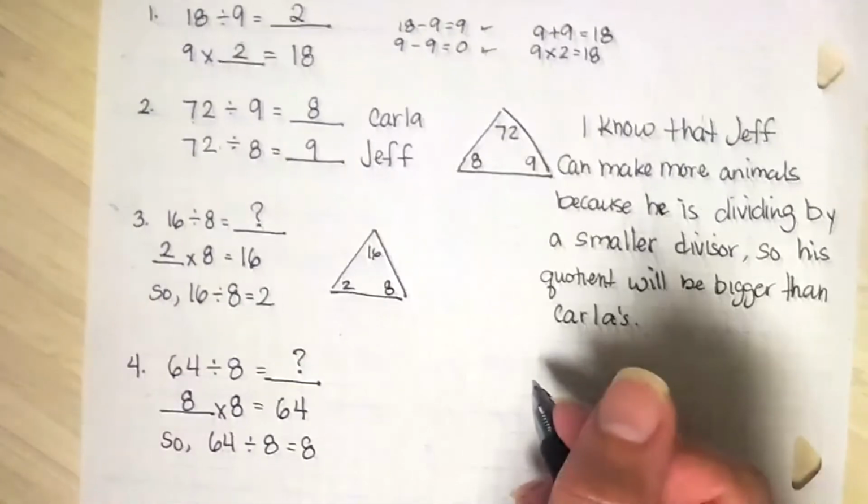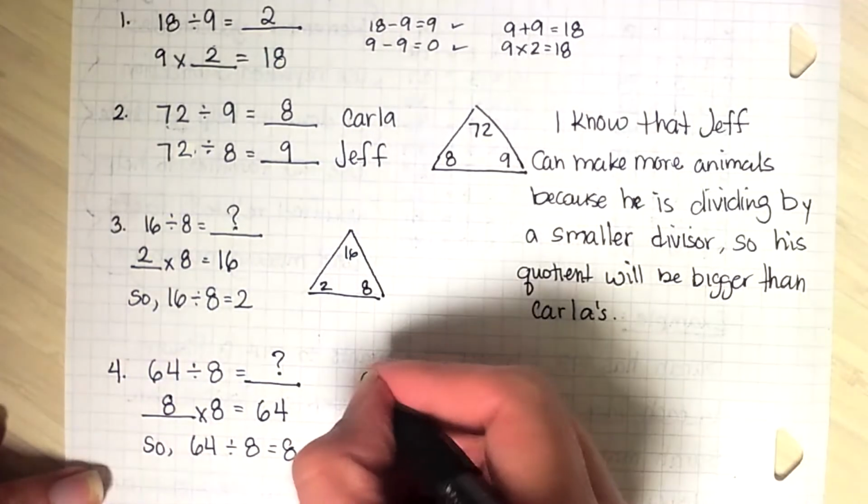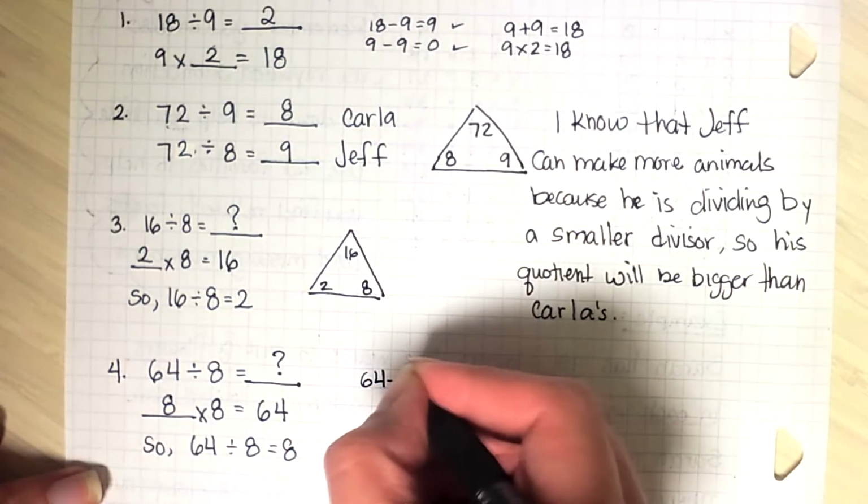Now I could have done, like I said, a bar diagram. I could have done repeated subtraction. So if I wanted to do that, do 64 minus 8.